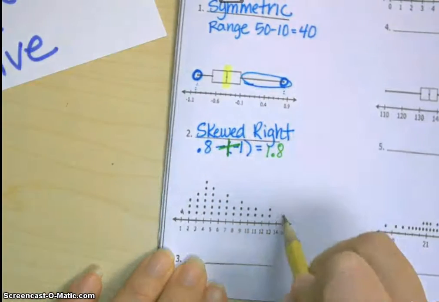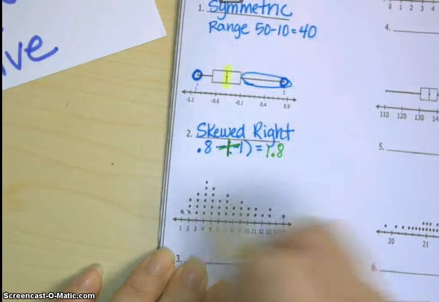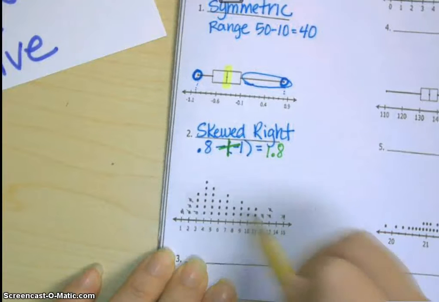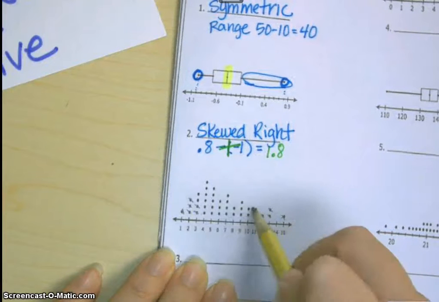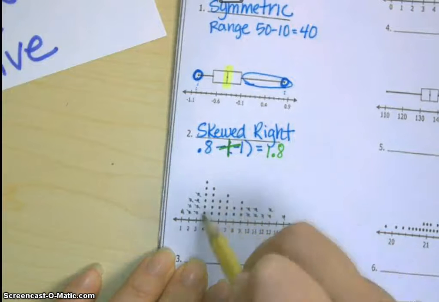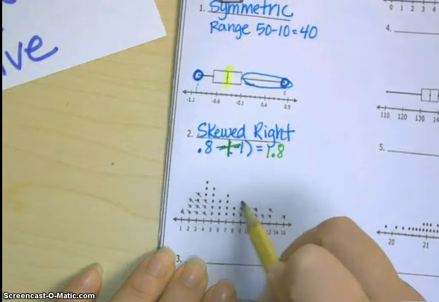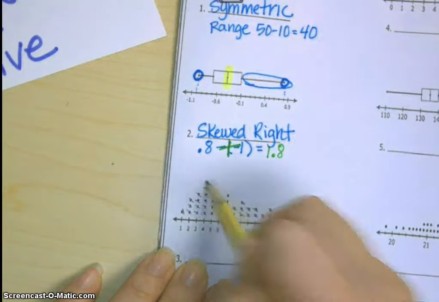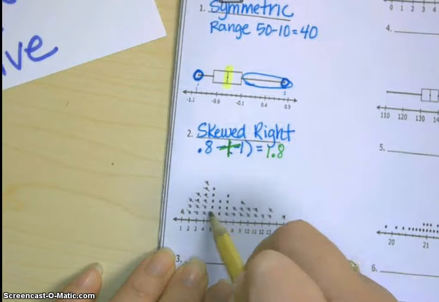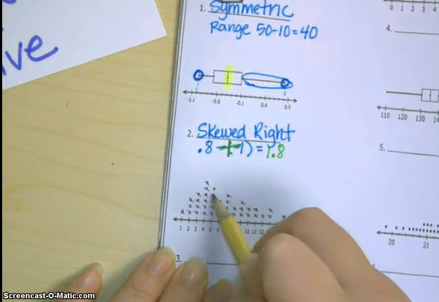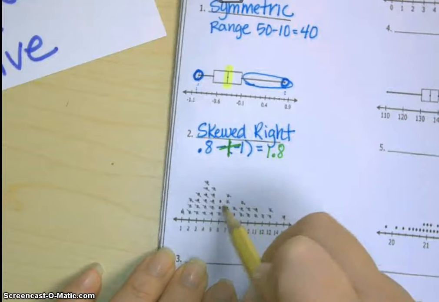1, 1, 2, 2, 3, 3, 4, 4, 5, 5, 6, 6, 7, 7, 8, 8, 9, 9, 10, 10, 11, 11, 12, 12, 13, 13, 14, 14, 15, 15, 16, 16, 17, 17, 18, 18, 19, 19.